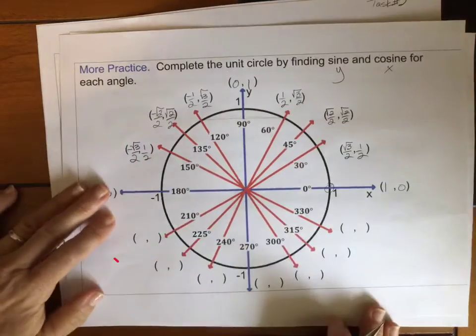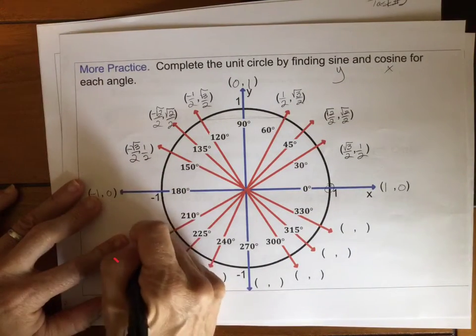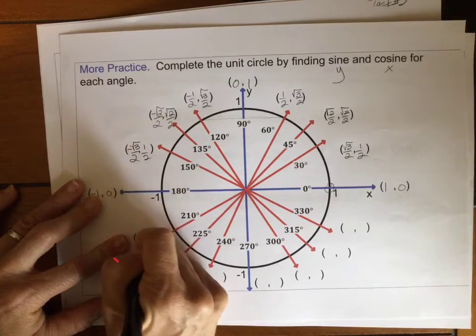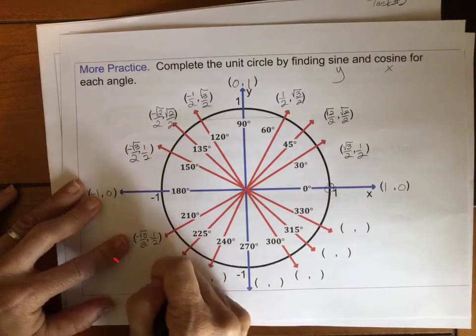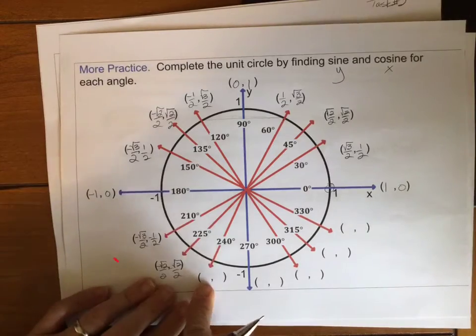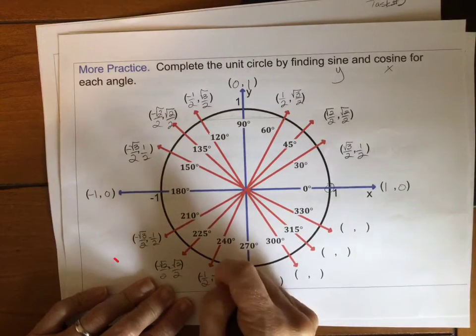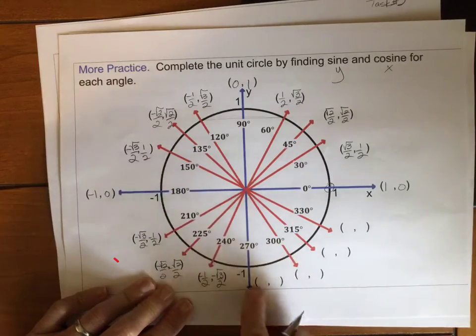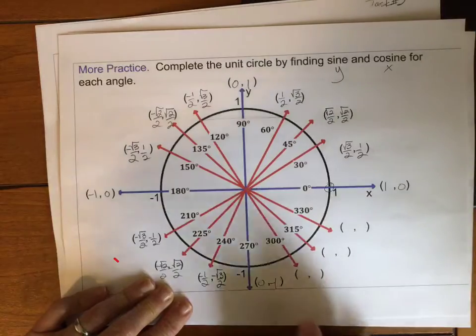Otherwise, I'm just going to go through and fill them out. Again, this is my 30 degree, but now they're both negative, so negative root 3 over 2 and negative 1/2. This is my 45, so they're both negative in the third quadrant. Down here, this is my 60 degree, so they're both negative here. Down here, I'm going to have a 0 for my x and a negative 1 for y.